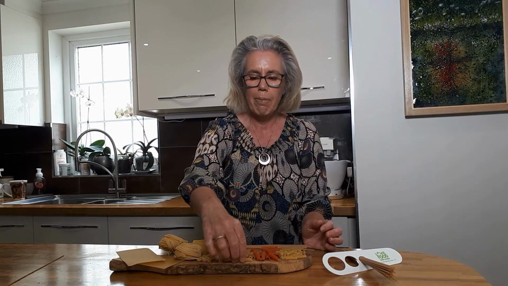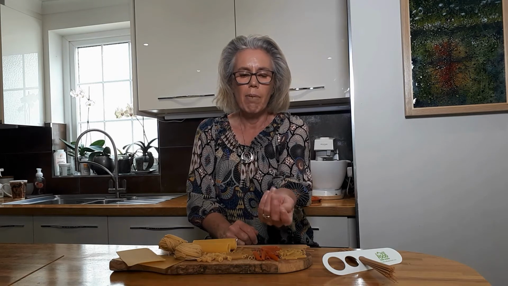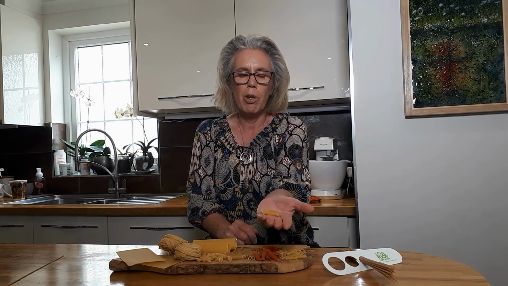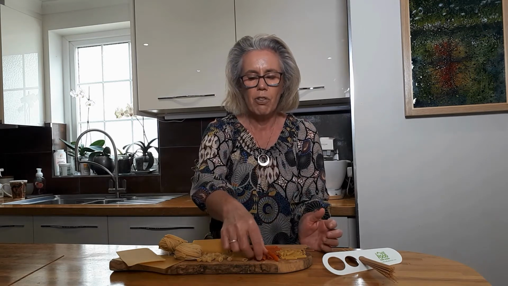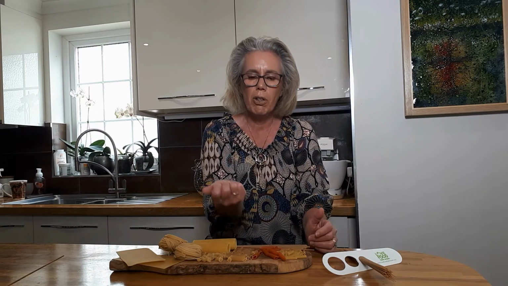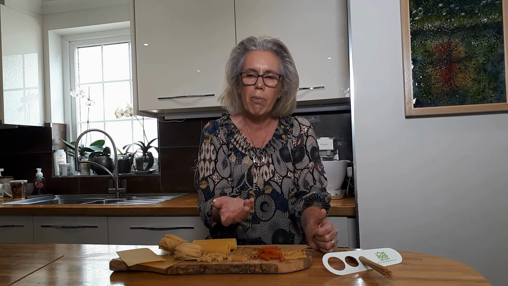So penne must be one of the most popular types of pasta. So easy to buy, so cheap. You can buy so many different varieties of it. It cooks really well. And this is red lentil pasta. So you can buy all sorts of different pasta if you're gluten intolerant. There's gluten-free pasta. There's other kinds of different pasta you can buy. Chickpea flour. Oh golly, all sorts of different kinds of pasta that you can buy.